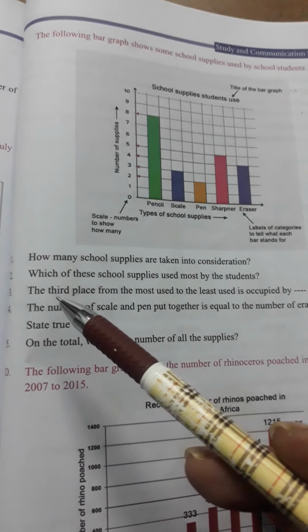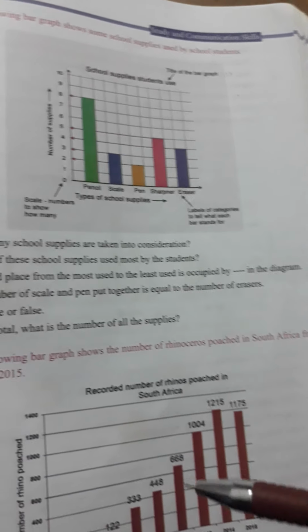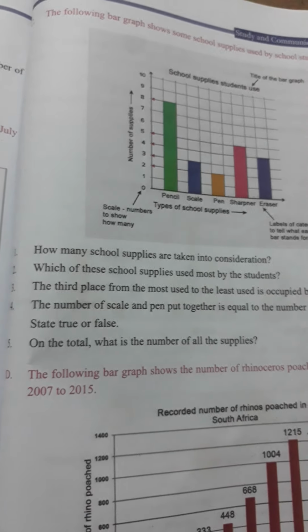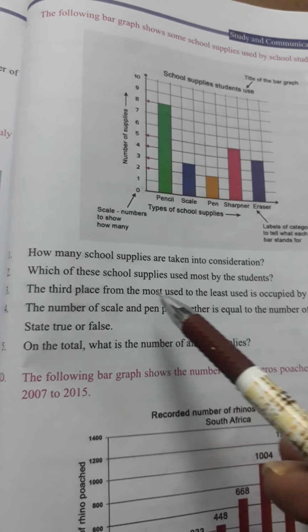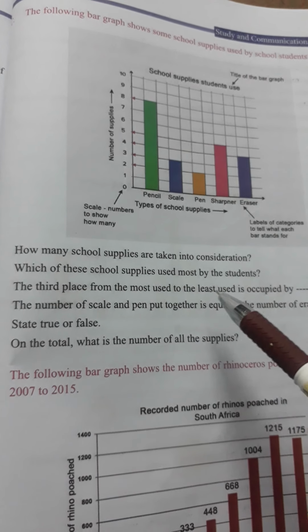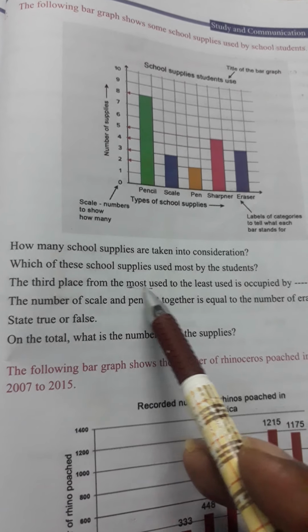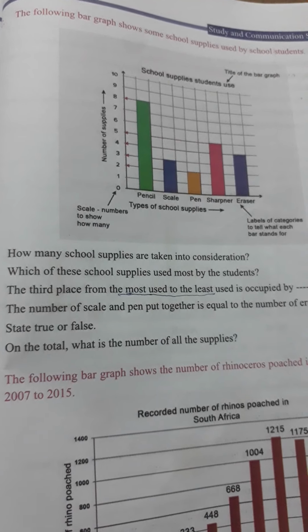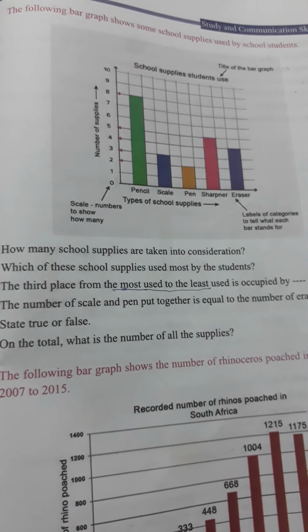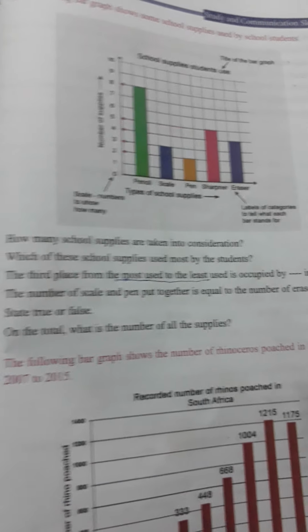Next question. The third place from the most used to the least used is occupied by dash in the diagram. You try to understand clearly. A little bit confusion in this question. The third place from the most used to the least. You understand this phrase, most to the least. That means you have to count from highest.